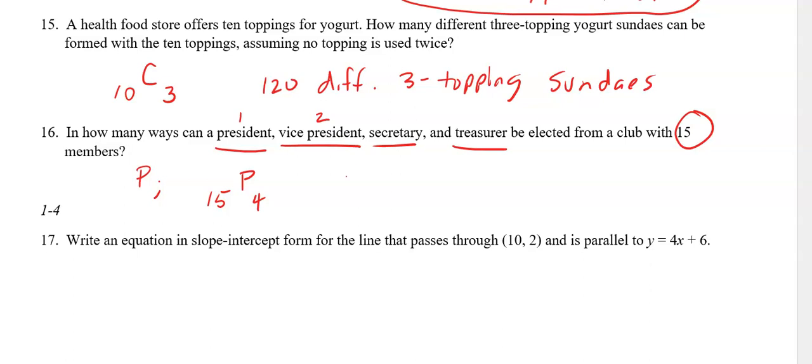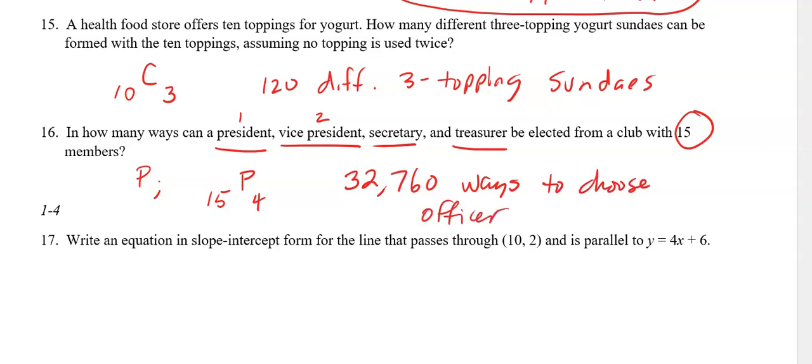32,760. Is that what you got? 32,760 ways to choose officers. Okay, so do you have any questions on how to distinguish between permutations and combinations? That's usually the struggle that people have. Any questions? It's all about whether you're arranging, ordering, listing, ranking, or not. That's what it really boils down to.